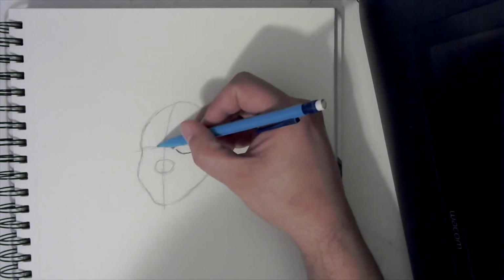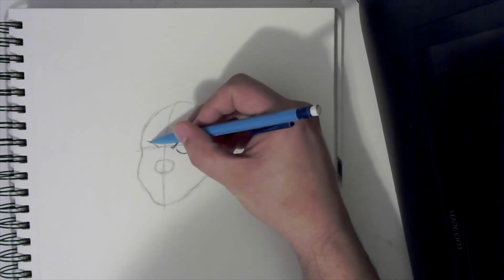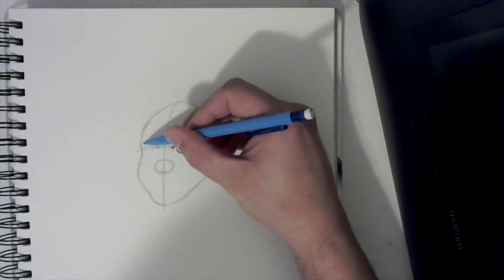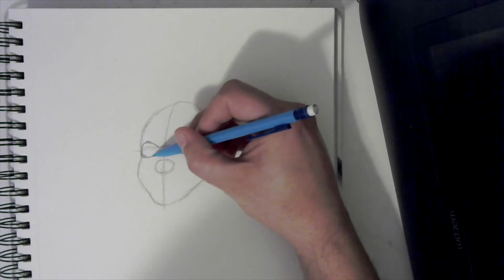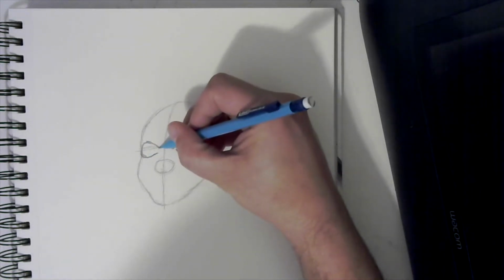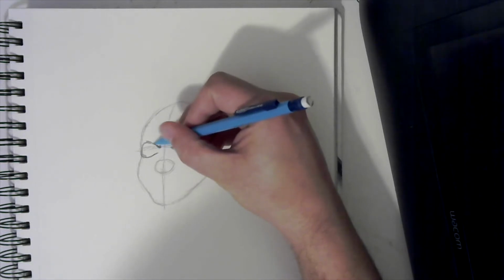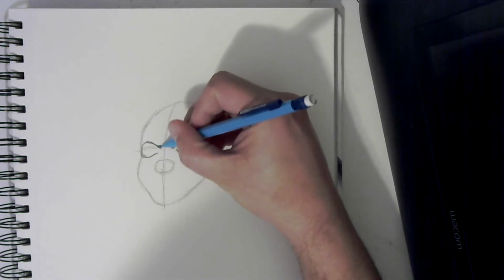Now I'm going to come to this other side over here. We want to do the same thing. We want to give her some really big eyeballs. If we have to round it out past that point, that's fine. I want to do that same kind of eyelash shape here on the corner.